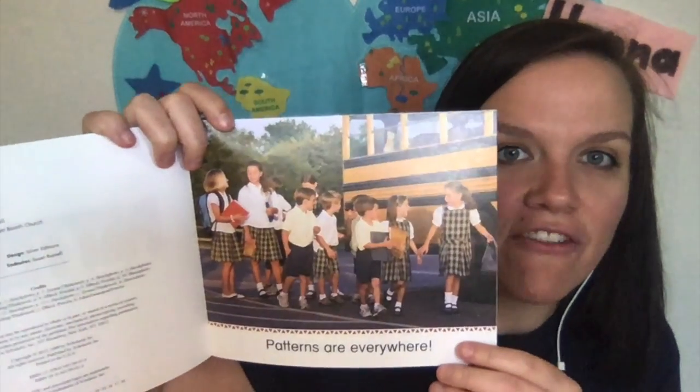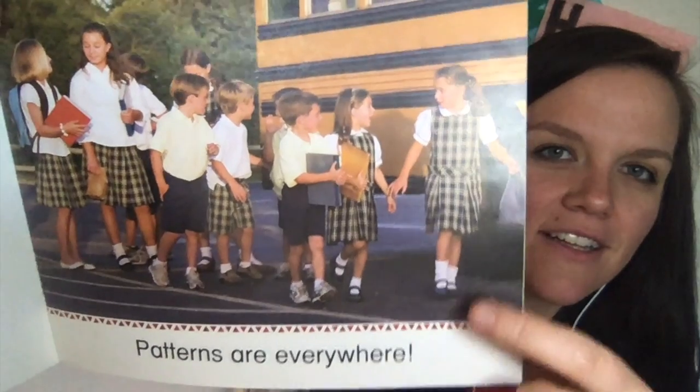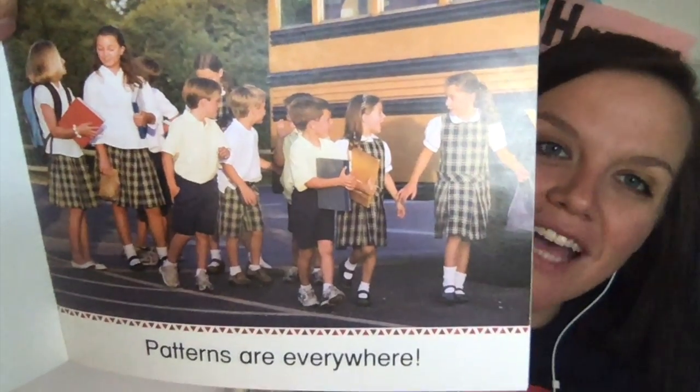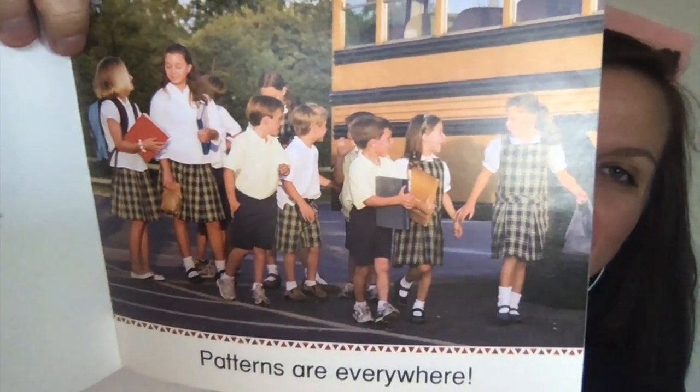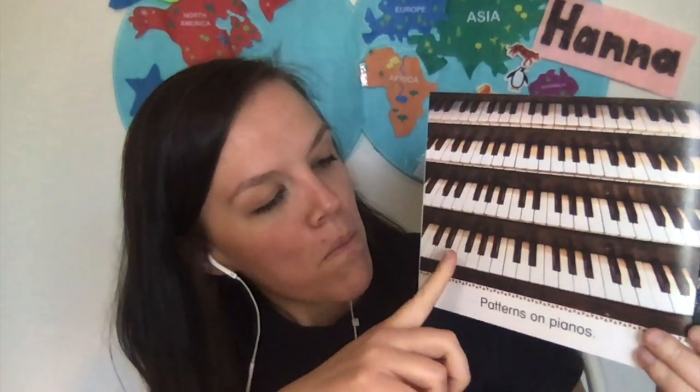Patterns are everywhere. Where's the pattern in this picture? Their clothes have a pattern. Do you see the pattern on the clothes? Patterns on pianos. Some of you might have a piano at your house and you can see the white and the black. 2, 3, 2, 3, 2, 3.